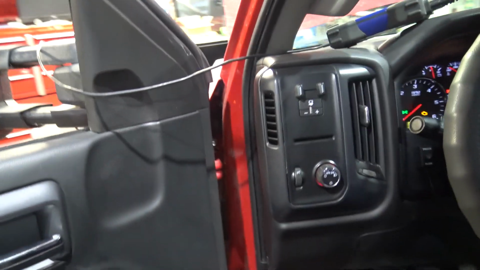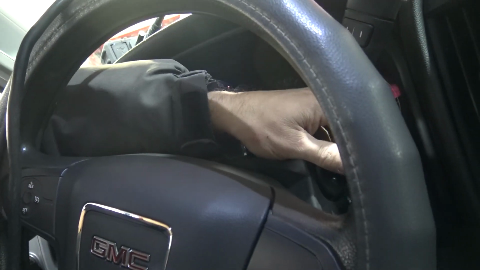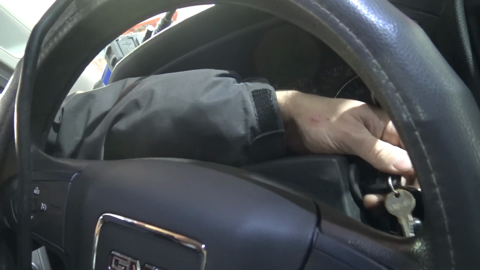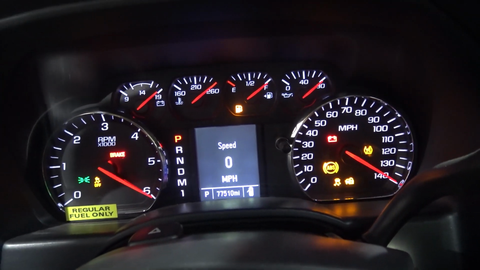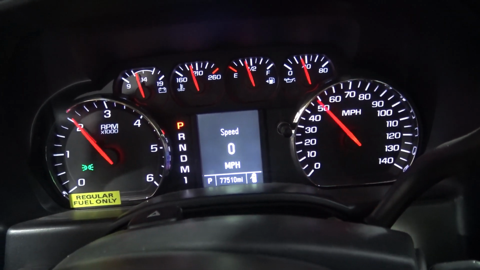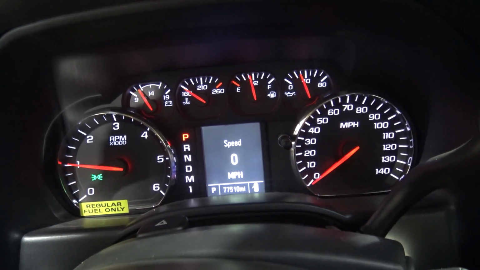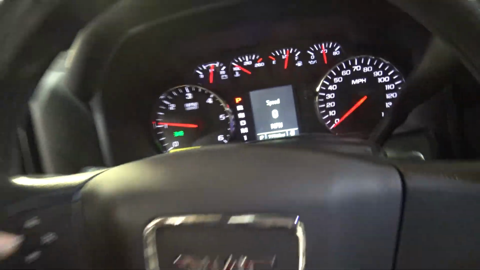So we're all good. I'm going to go ahead and cycle the ignition key. And we're going to turn this on and off. Start it. We'll make sure no codes, no lights are on the dash. Make sure we're all good here. This thing does have 77,000 miles on it. Lights are looking good. I'm going to go ahead back and take a look at the DTCs.